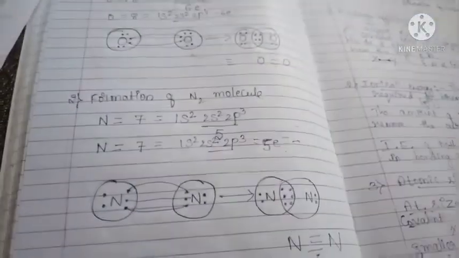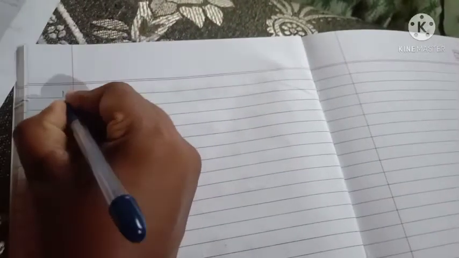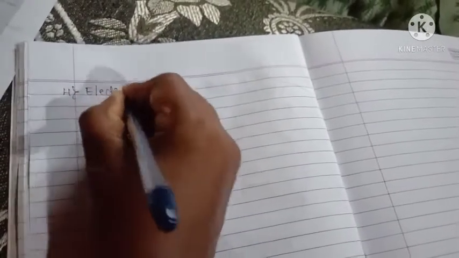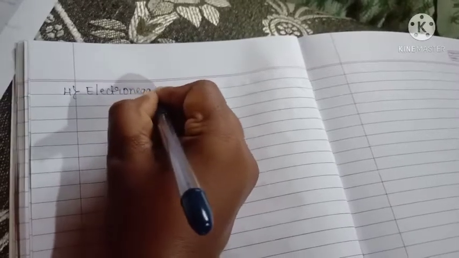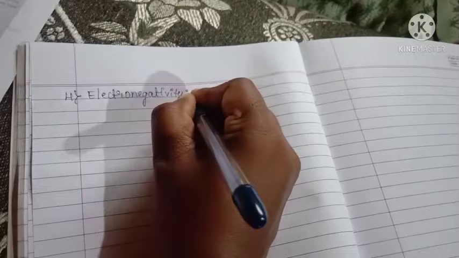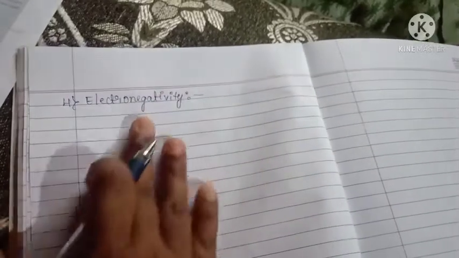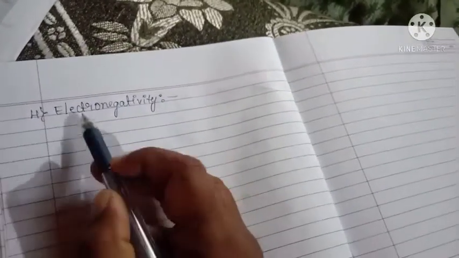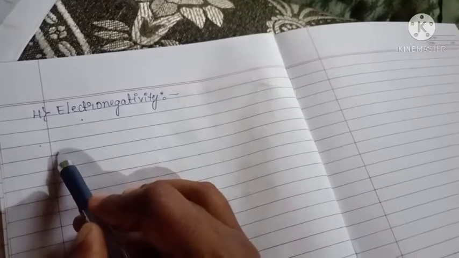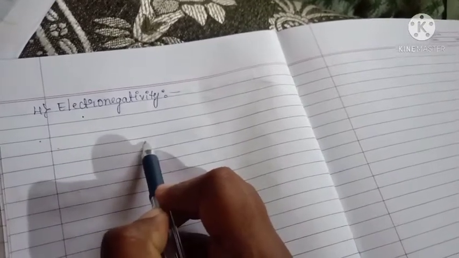Next, we move on to the fourth one, electronegativity. You know that electronegativity means when an atom accepts an electron, it releases some energy.